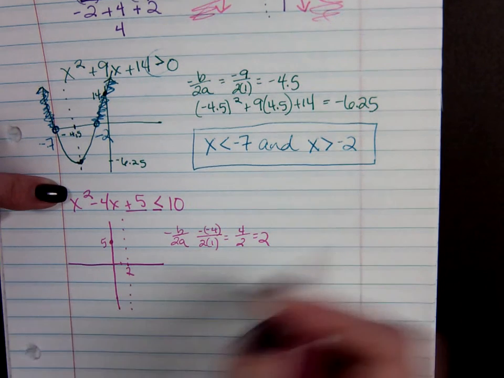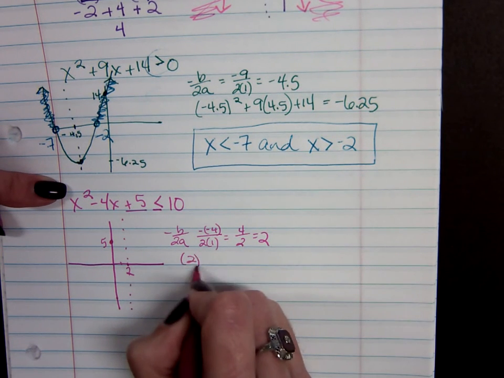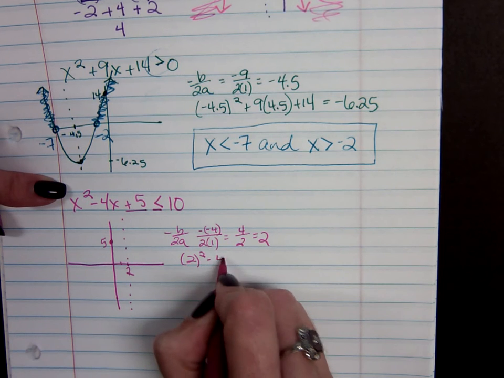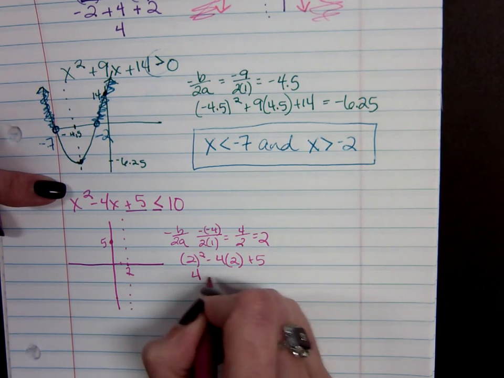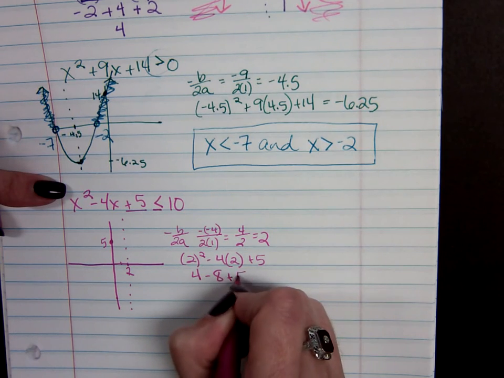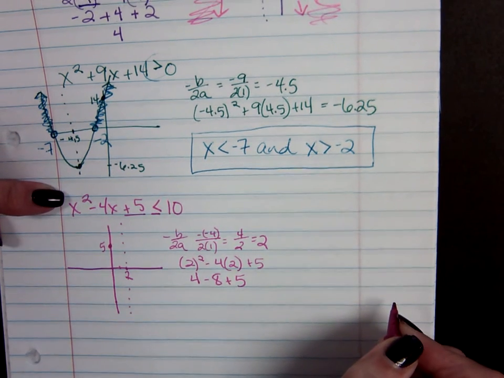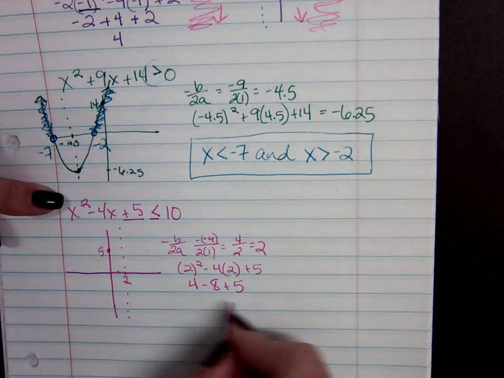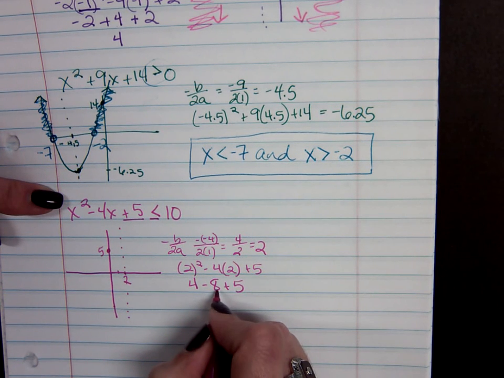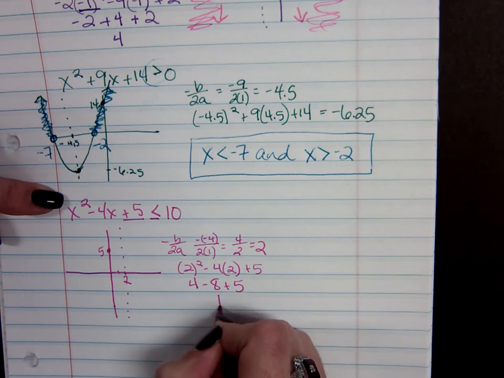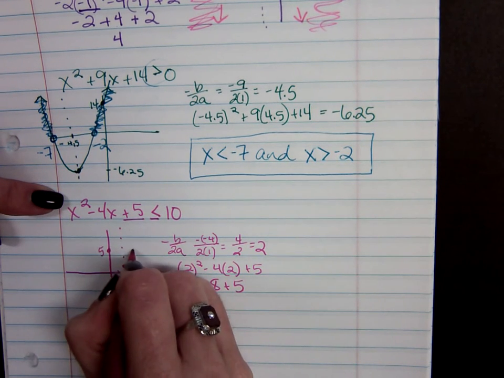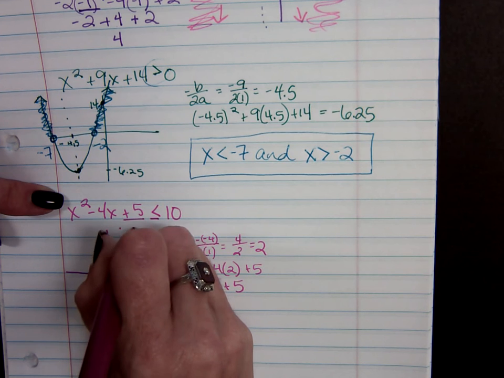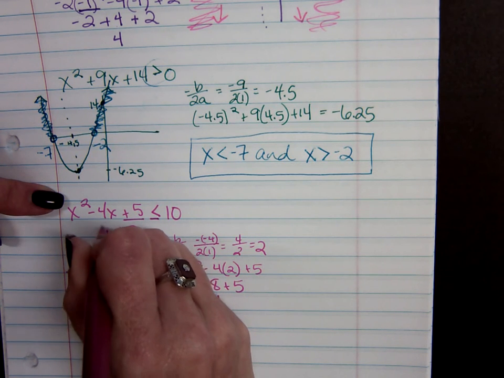And then when I plug that 2 back in, 2 squared minus 4 times 2 plus 5, 4 minus 8 plus 5. 4 minus 8 is -4 plus 5 is 1. So my vertex is here. Reflect that across. There's my rough sketch of my parabola.